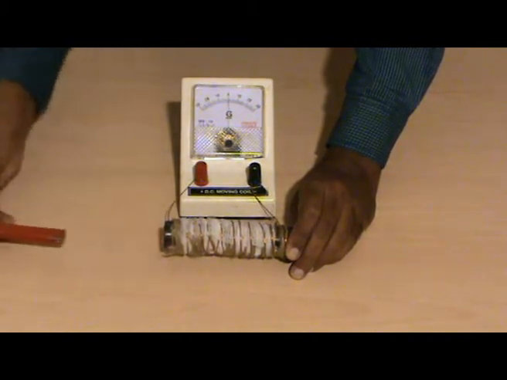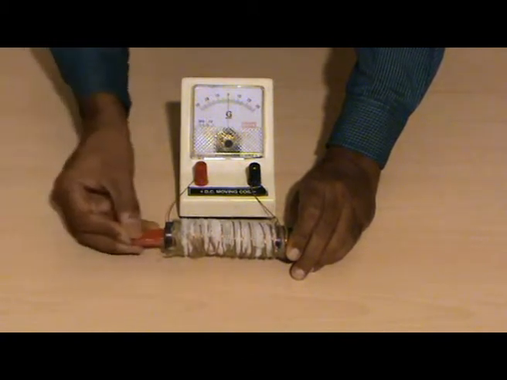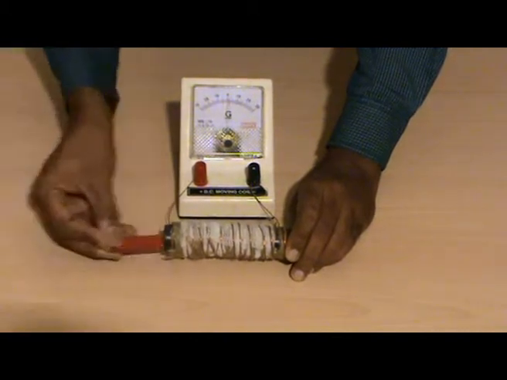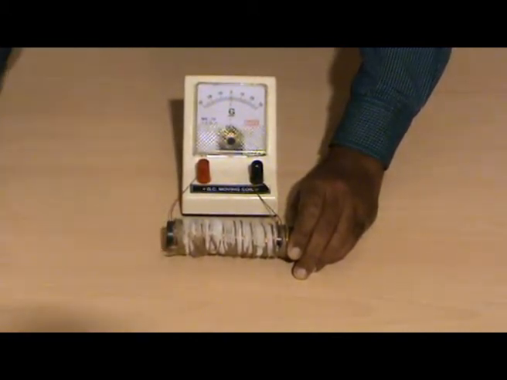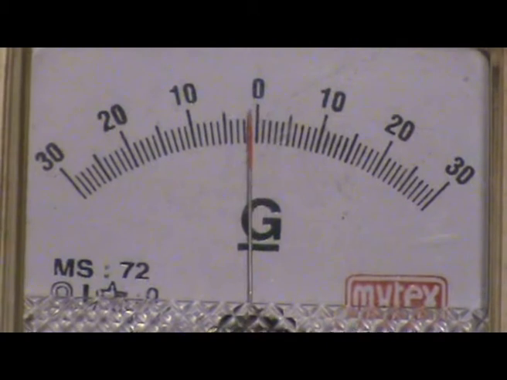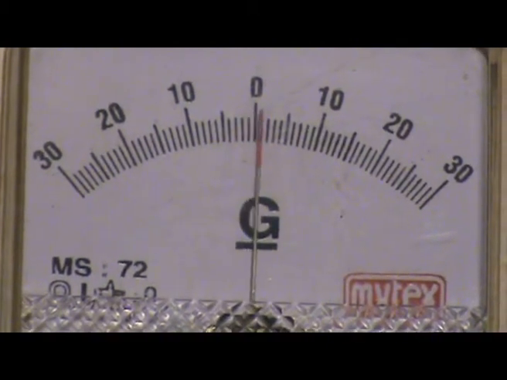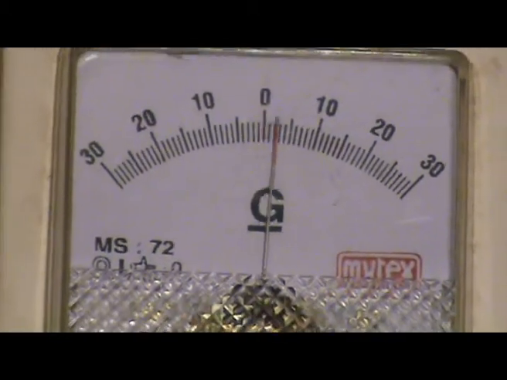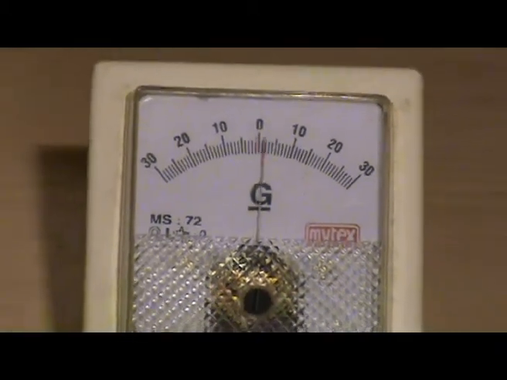We have understood that electricity produces magnetic field by Oersted experiment and magnetic field produces electric field by Faraday's experiment. This means electric and magnetic fields exist with each other.